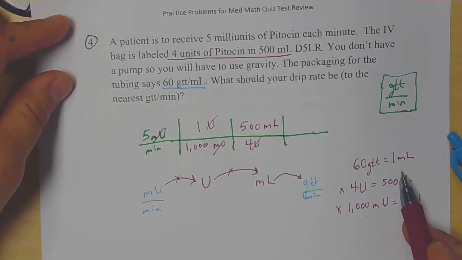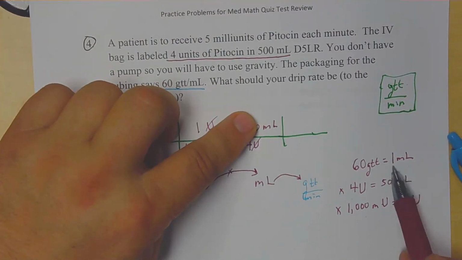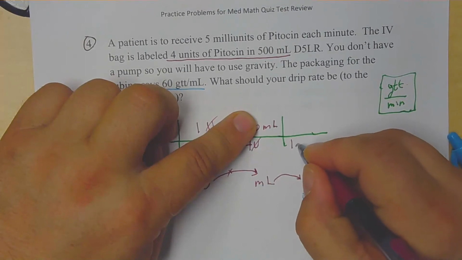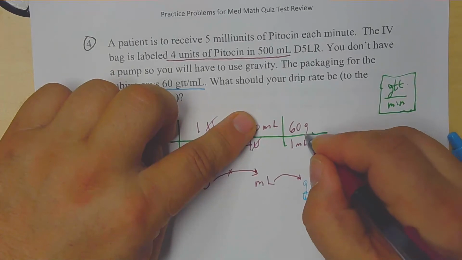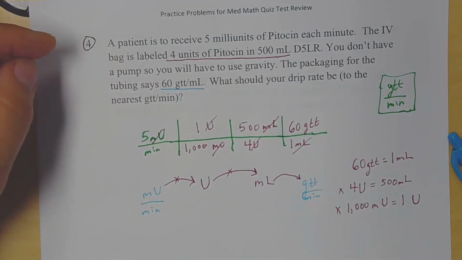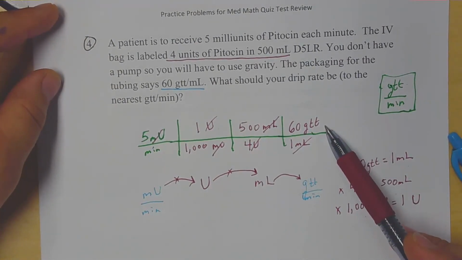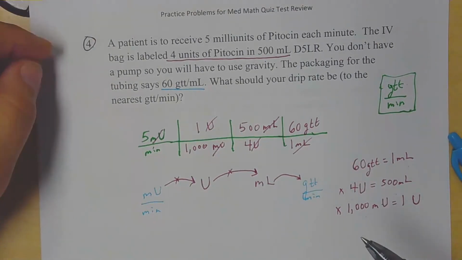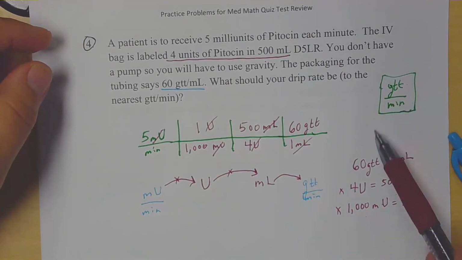Well, this is the only one left, right? It's got drops, it's got milliliters. Hey, good deal. I've got milliliters in my problem, so I'm going to use the milliliters part of my equation, and the drops part goes just in what's left over. Then I cancel what I can cancel. Now, if I were just to look at my units, what are my units? On top, I've got drops. On bottom, I've got minutes. Good gosh, I'm ready to go. All I gotta do is multiply this out. I'm done. I've got the drops per minute.